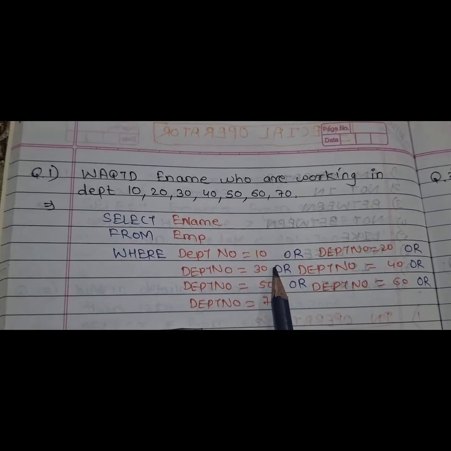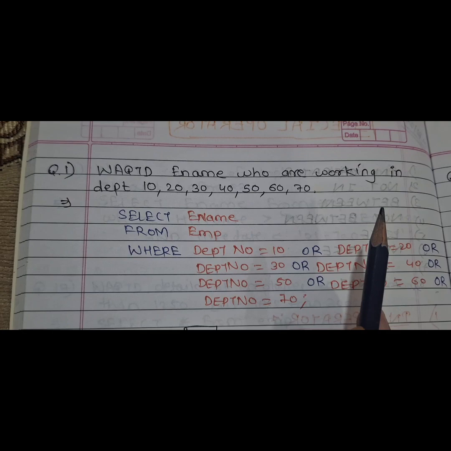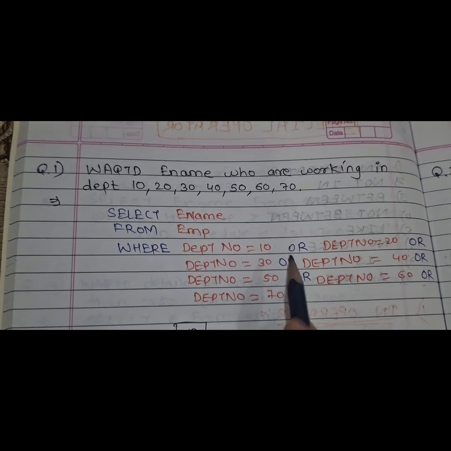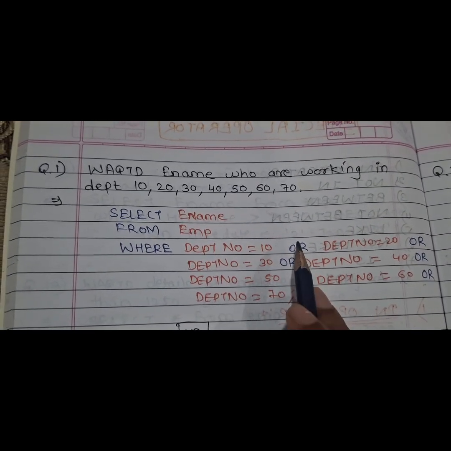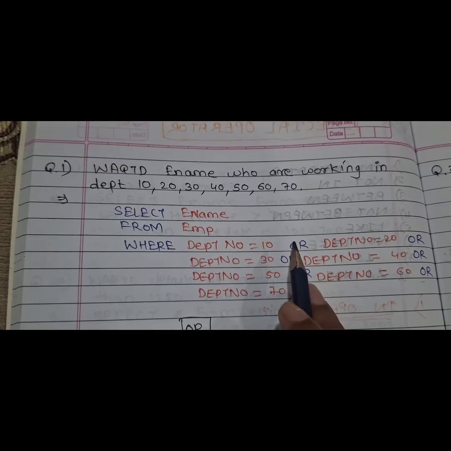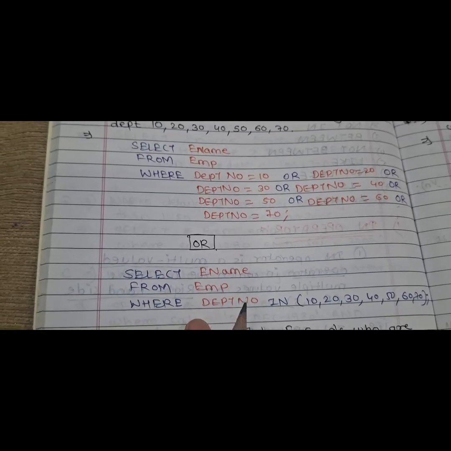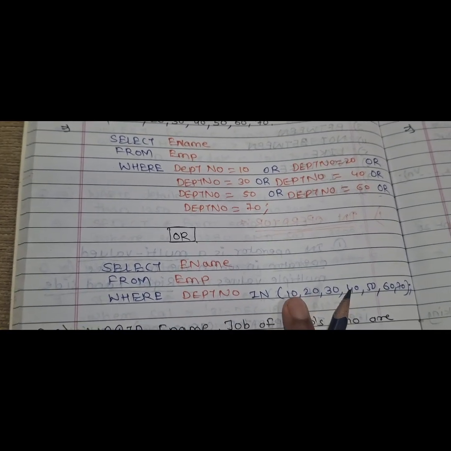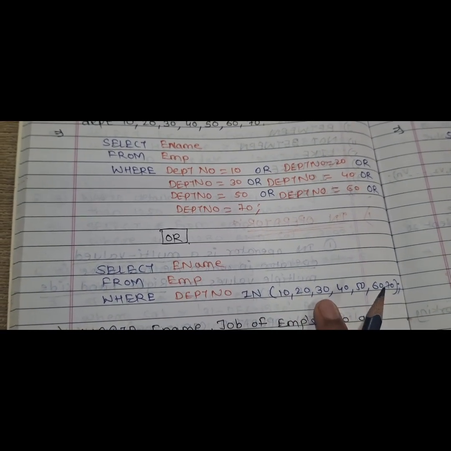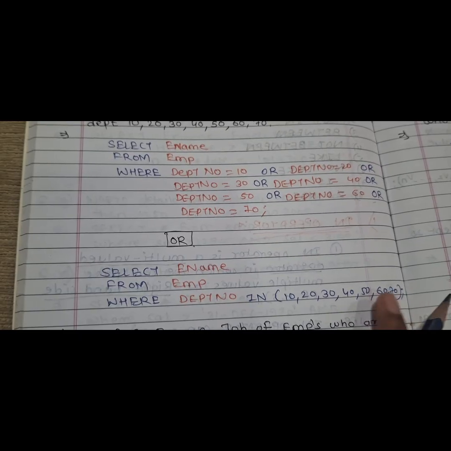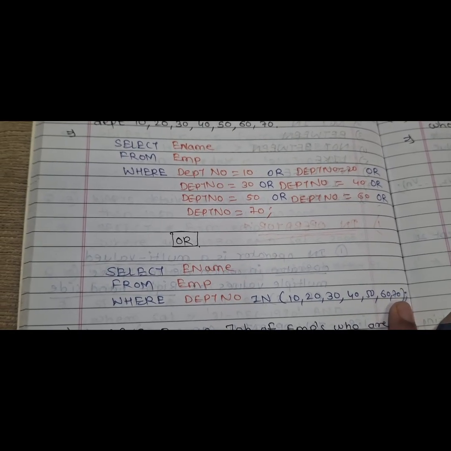What is the logical operator of or? If any one of the conditions is true, then the answer is true. So in operator is a replacement of the or operator for multiple values. So instead of this, what will I write? Select employee name from employee where department number in 10, 20, 30, 40, 50, 60, 70.